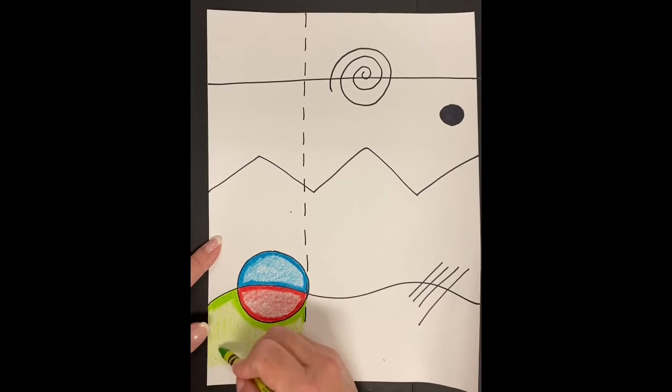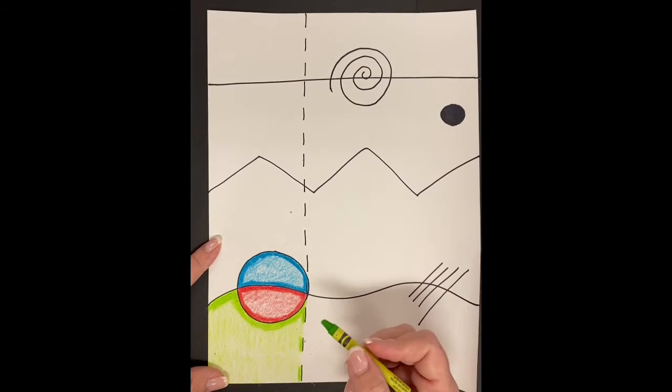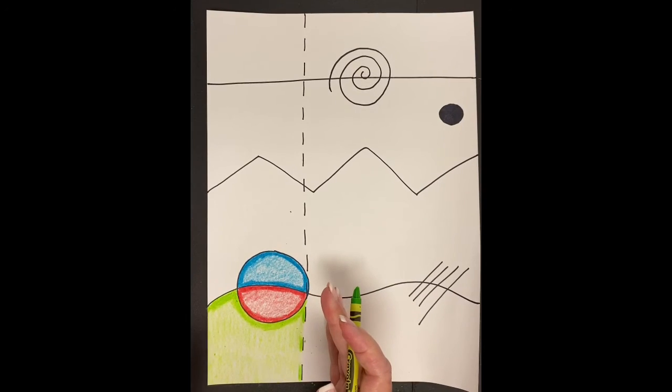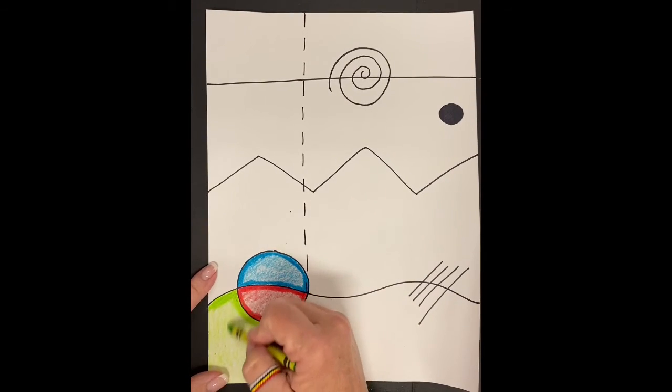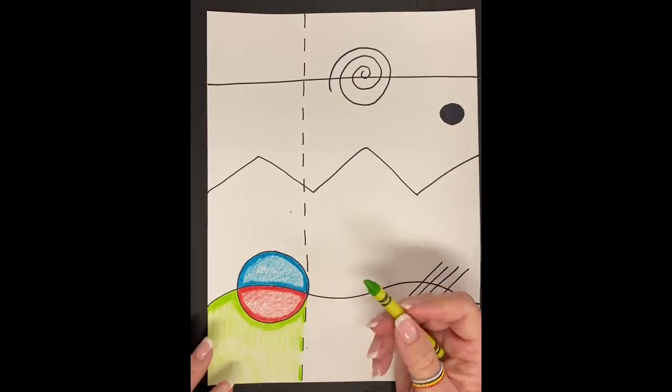Neatness counts. So I'm looking for you to show me that you can do dark and light value, that you can color neatly, that you can fill in all the white space.